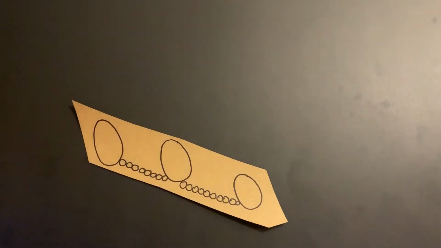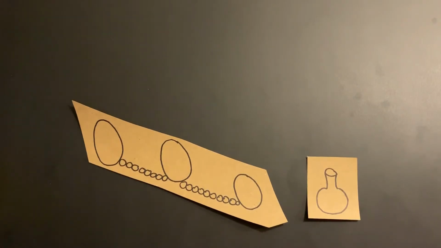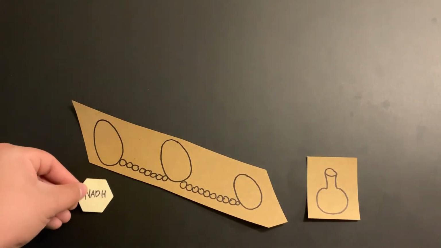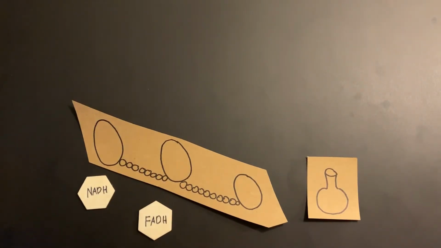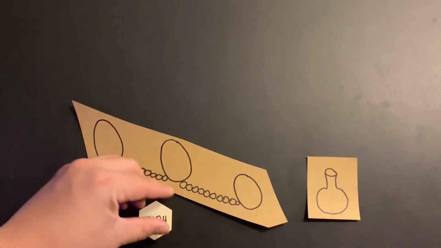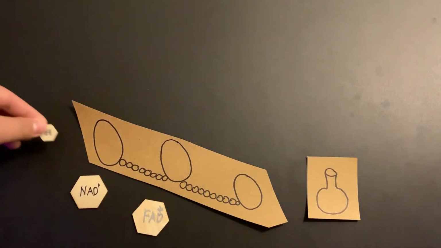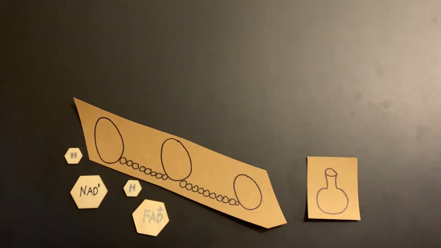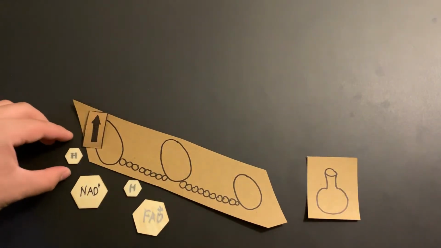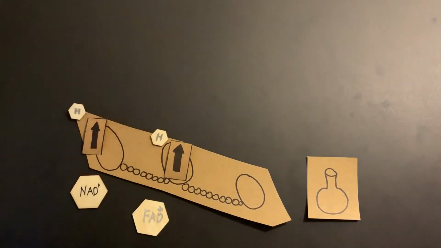High-energy NADH molecules have been produced in glycolysis. In addition to the Krebs cycle, NAD+ and FAD+ are reduced by hydrogen atoms. In the final step of aerobic cellular respiration, NADH releases an H+ ion into the mitochondrial matrix, and two high-energy electrons enter the electron transfer chain. Each chain is made up of 4 complexes that lie embedded in the inner mitochondrial membrane.